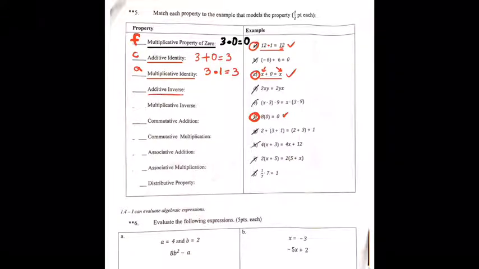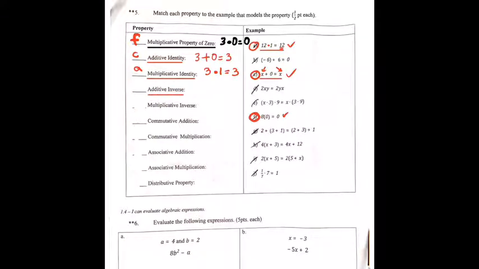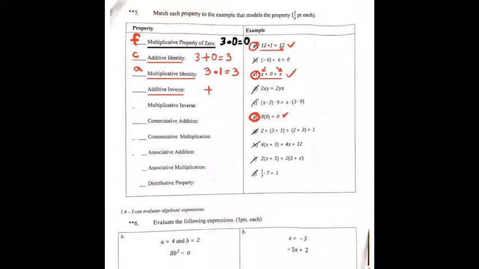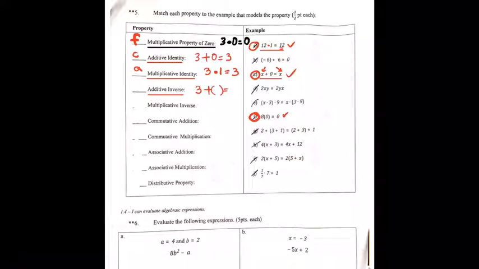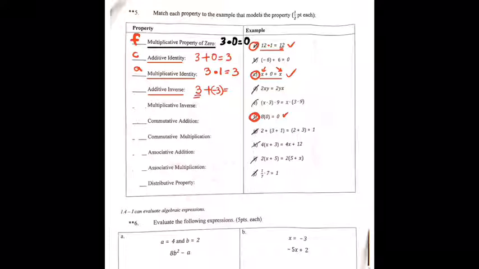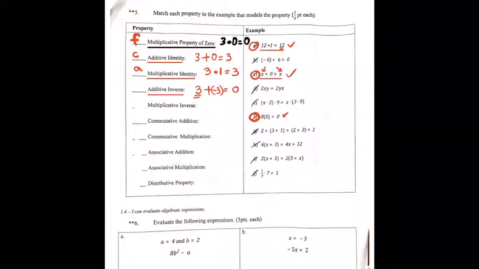Next property, additive inverse. Again, additive tells us we're looking for addition. Inverse. What is the inverse of a number in addition? So the inverse of 3 would be -3. So we're basically canceling out our starting value, which is 3. 3 plus -3 gives me 0.